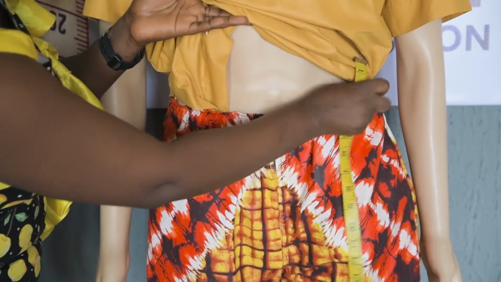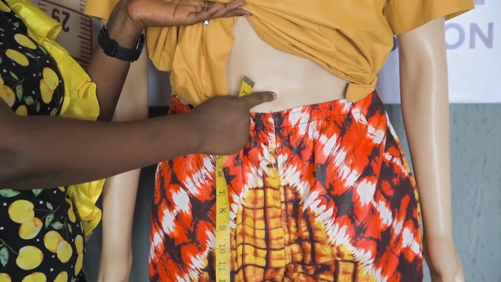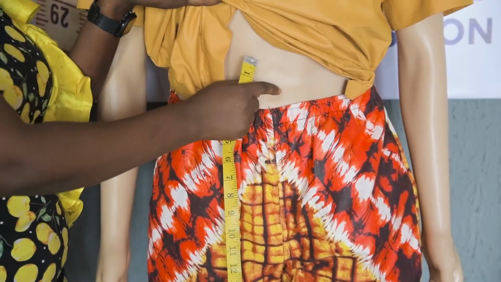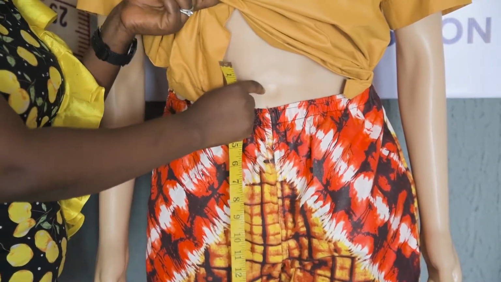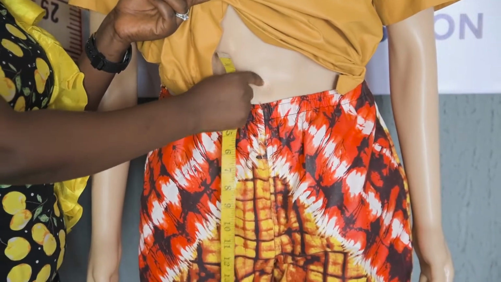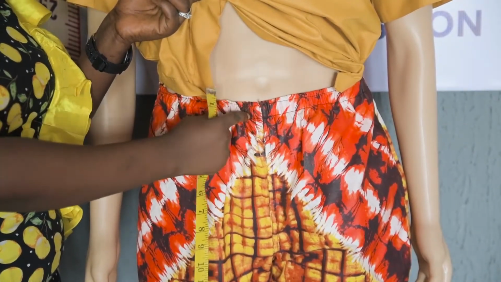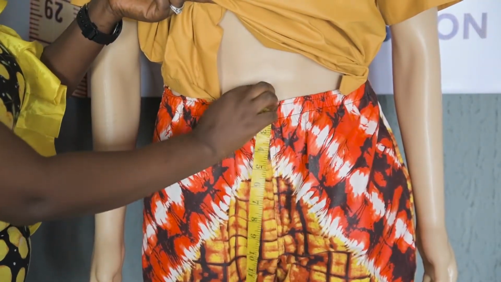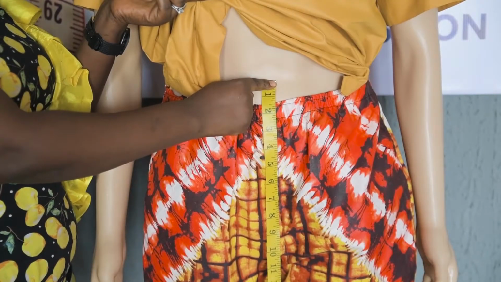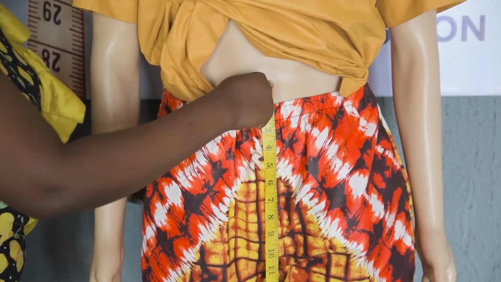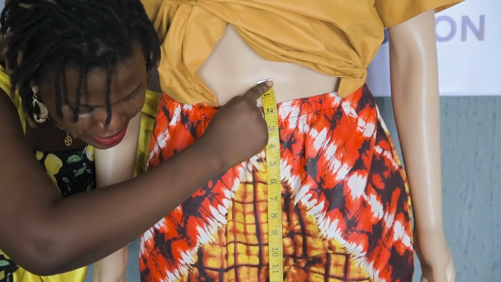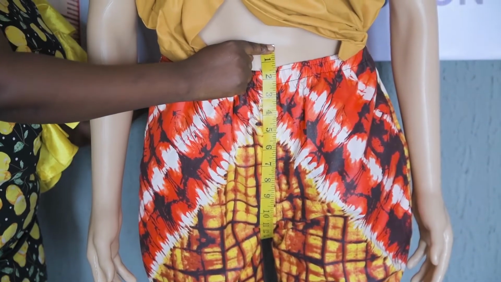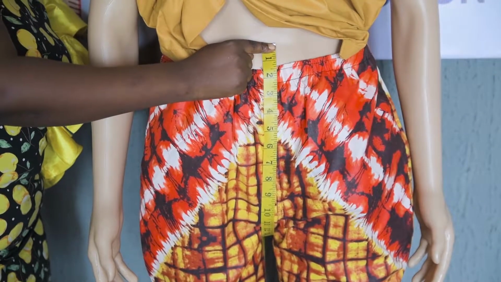So this is the front waist point of this mannequin. On your client, you will see the point which is the front waist point. And if your client is wearing trousers with a belt, tell him to remove the belt so that it doesn't add to the measurement. So you lay the tip of the measuring tape on the front waist point. Then the measuring tape passes through in between the two legs, then comes upwards to the back waist point.